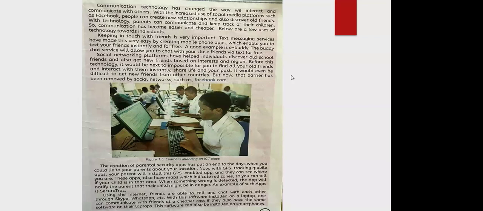People form WhatsApp groups and you can talk to your entire family just in one click. Then we have looked at apps like eBuddy where you can look for your friends, chat with them free. I didn't know it does. So communication is now instant and very importantly, it is very convenient and fast.